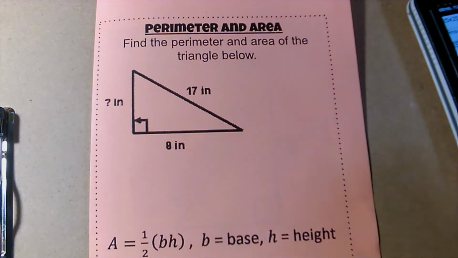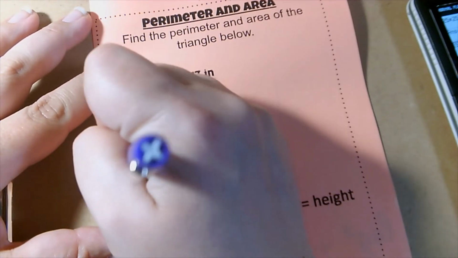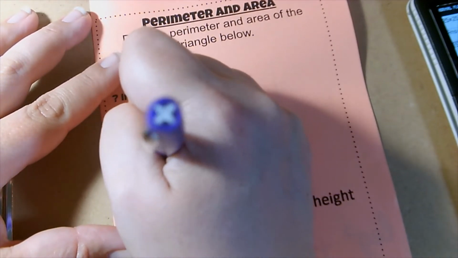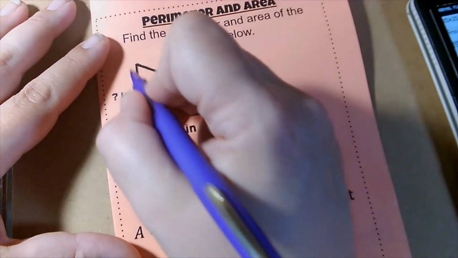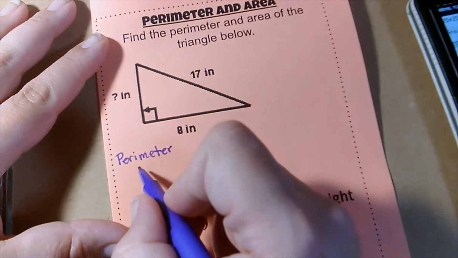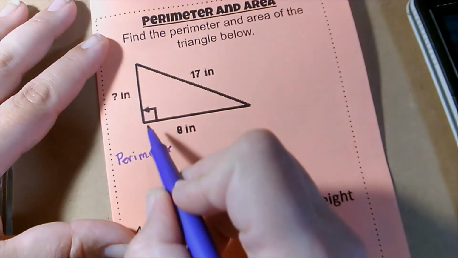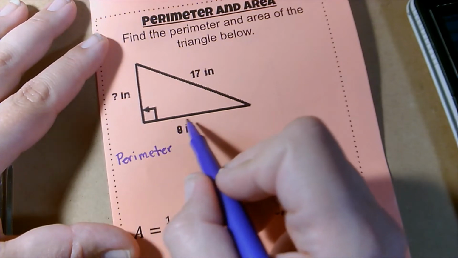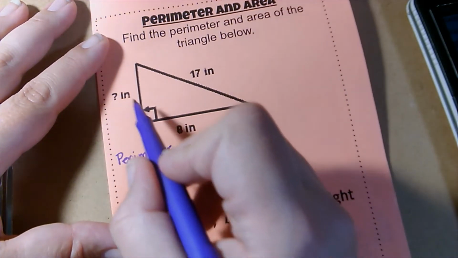And so first let's talk about what perimeter is. I'm going to make a note of perimeter down here. So perimeter, imagine you're a track star. This is your triangular track that you're running around. Perimeter is looking for the distance that you run all the way around the outside of the track. So I would need to add up 8 and 17 and whatever this is in order to find the perimeter. But I don't know this.